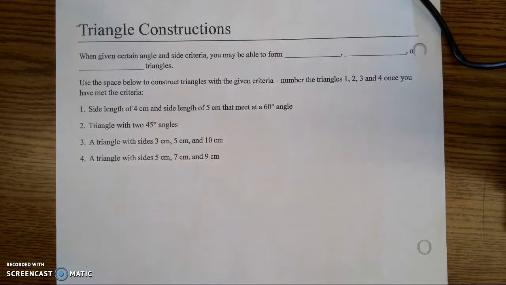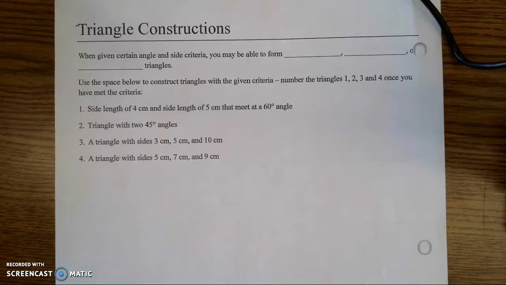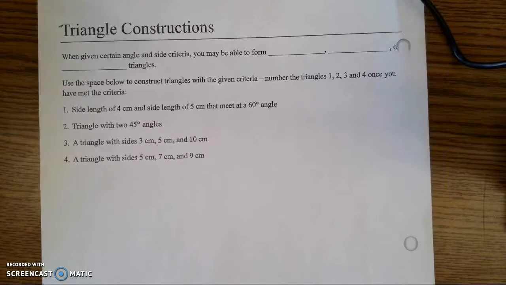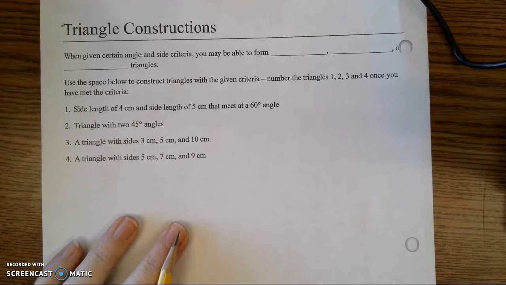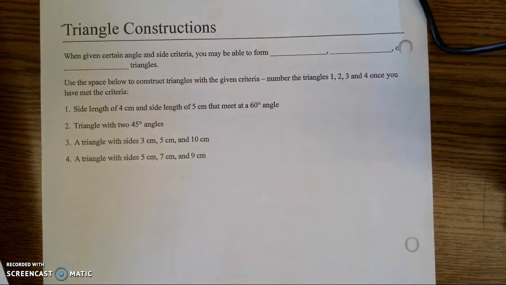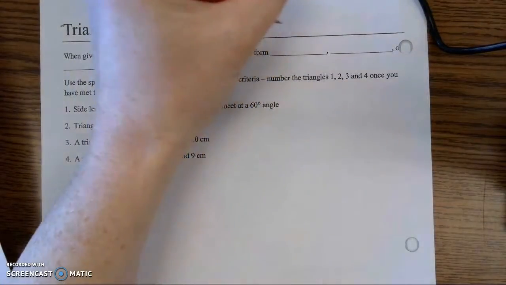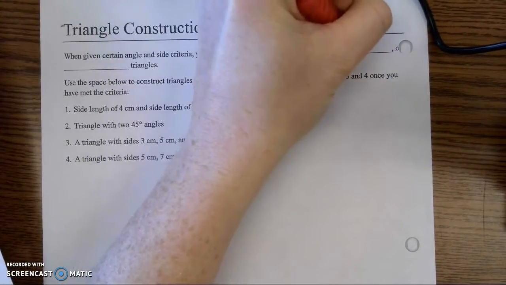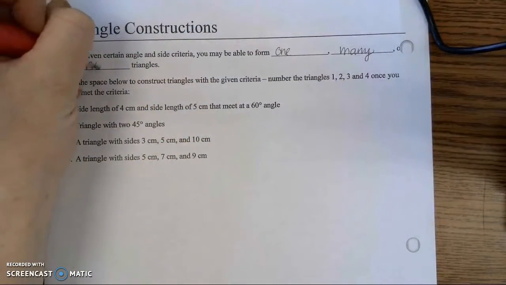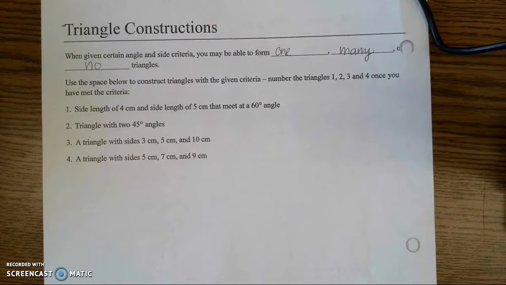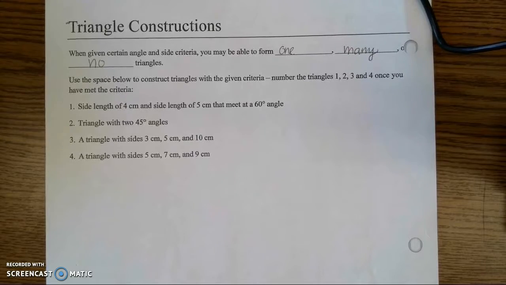Hey guys, so today we are going to be talking about triangle constructions. So we are going to look at angles and we're going to look at side lengths, and we are going to try to determine whether or not we can construct a triangle given those constraints. So at the very top it says, when given certain angles and side criteria, you may be able to form one, many, or no triangles.